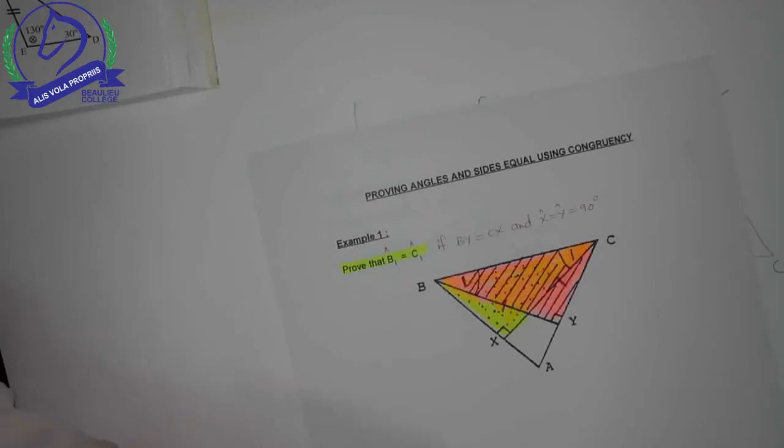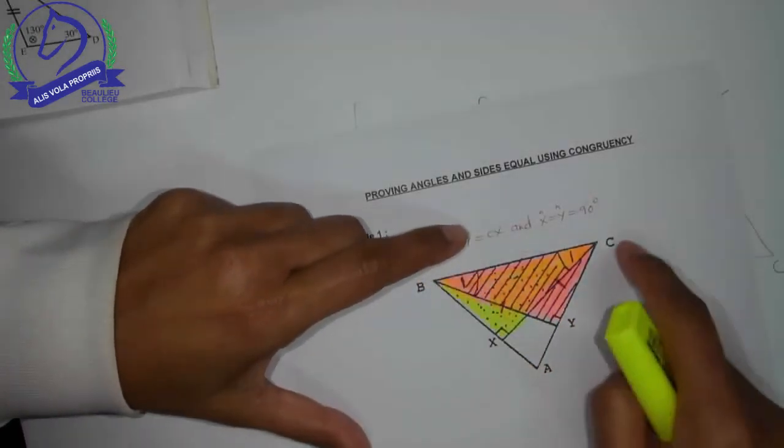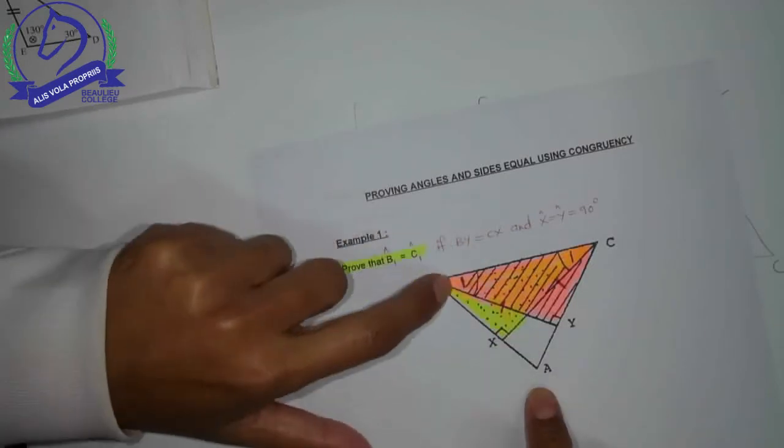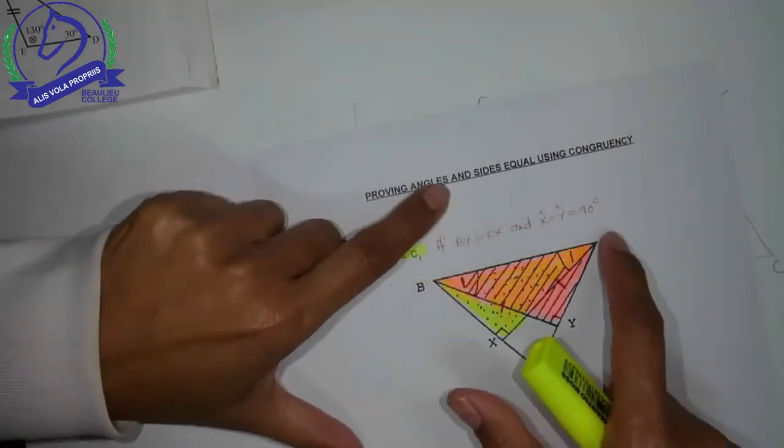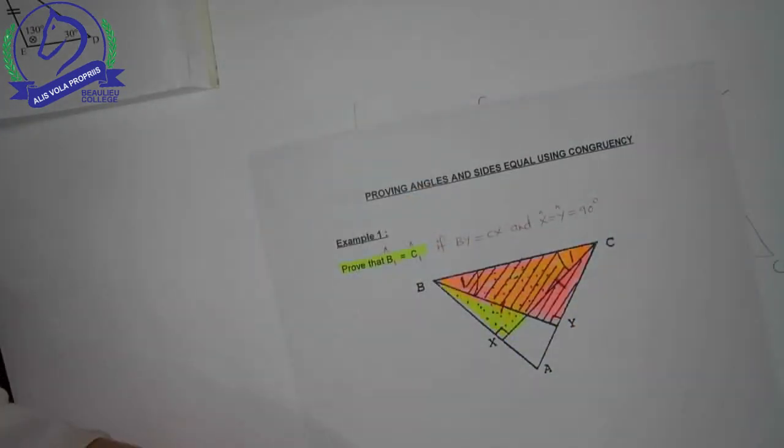Okay, there's no point in proving ABC congruent to anything because B1 doesn't fall in ABC. The whole of B falls in ABC. B1 only falls in the pink triangle. Please look out for that. And as you can see, there's a little section that's overlapped. So obviously we're going to use that in our proof.